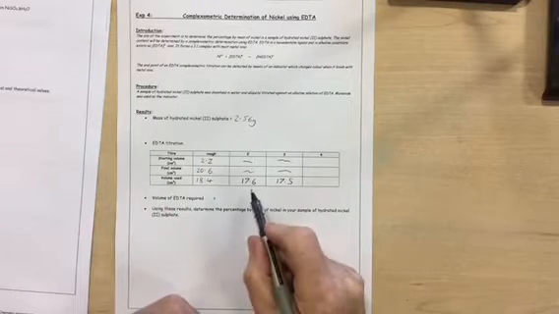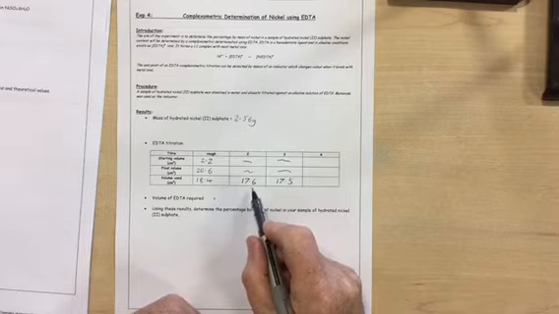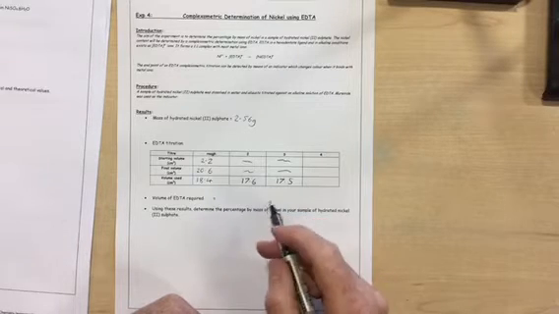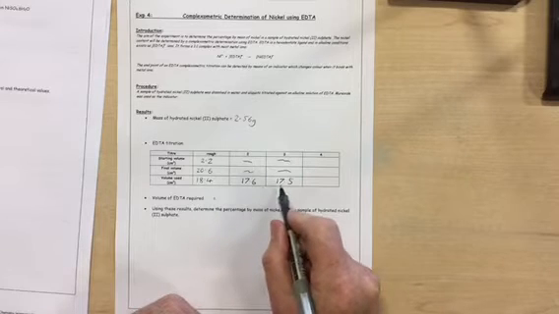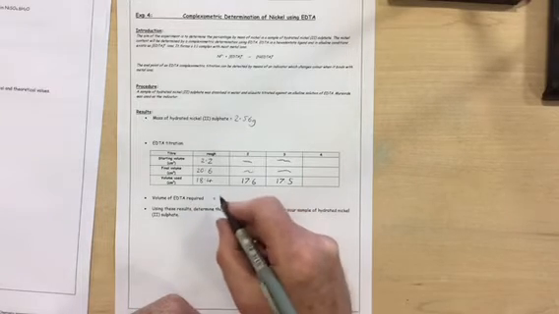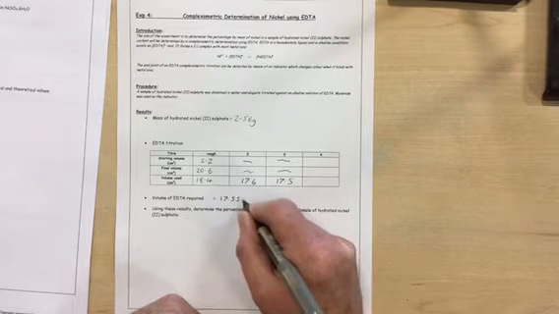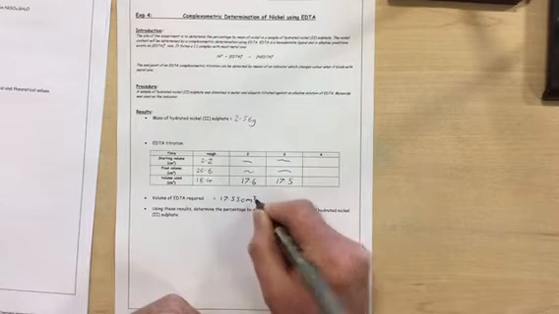So let's assume I've just done my titration and I got results of 17.6 and 17.5. So they're concordant, so taking the average of those two gives me a volume of 17.55 cubic centimetres for the EDTA.